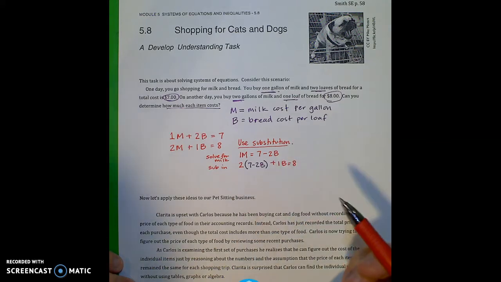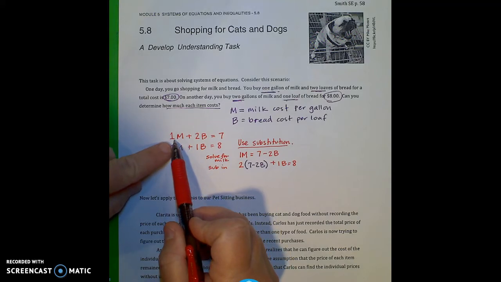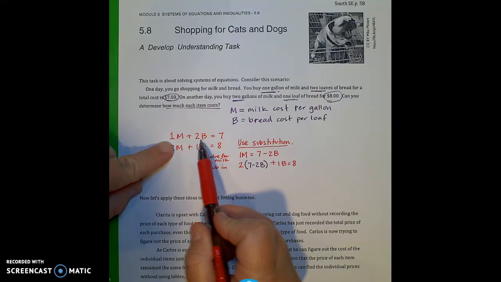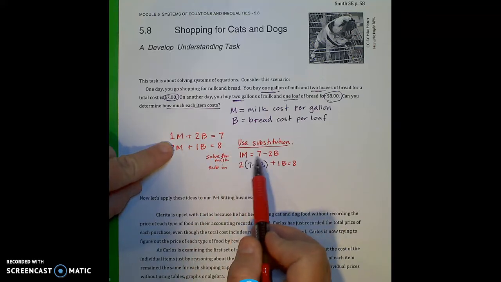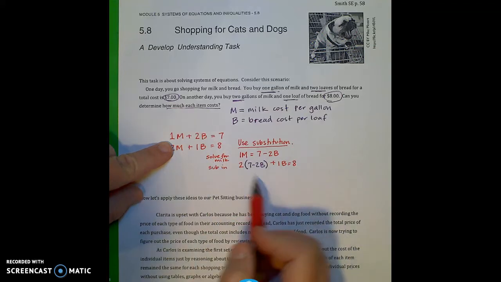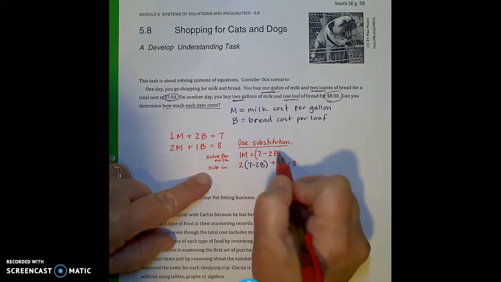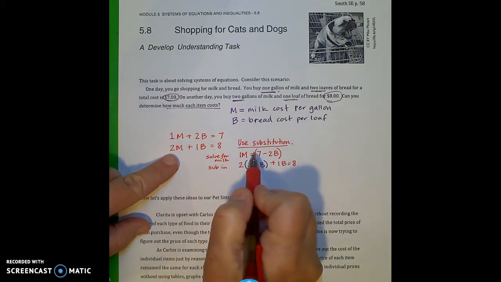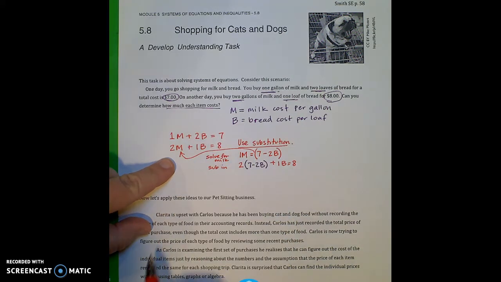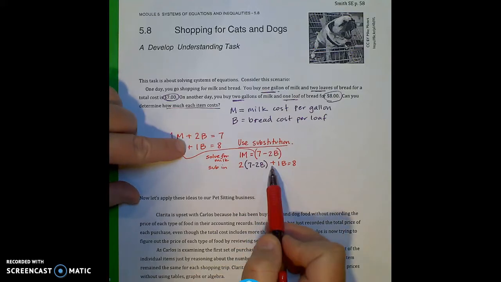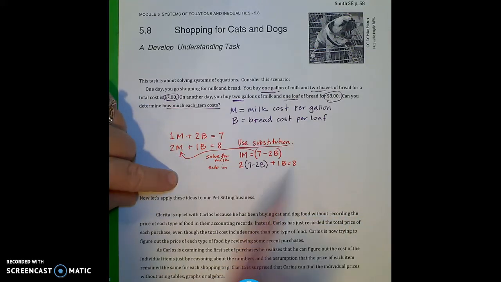We did this in the last few tasks in Module 5. So I'm going to take the first equation and solve for m. I'm going to subtract 2b from both sides. Subtracting 2b gives me 7 minus 2b. So 1m equals 7 minus 2b. So I solved for the price of milk. I'm going to substitute this expression for milk into the second equation. So I get 2 times this expression for milk, 7 minus 2b, plus 1 bread equals 8.